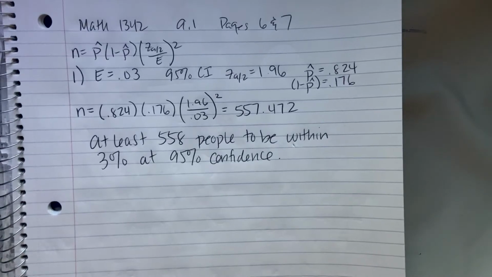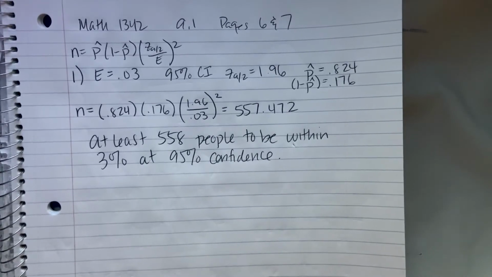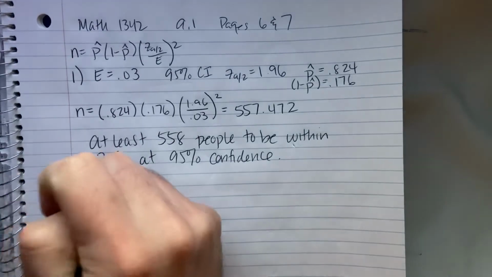So let's see what happens if we don't actually know, because we talked about this in the last video. What if we don't have a previous estimate to help us, and we're doing it blind? So that's the problem on the next page. Instead, she wants to determine the same thing, still within 3 percentage points, still with 95% confidence, but she doesn't have a preliminary idea.